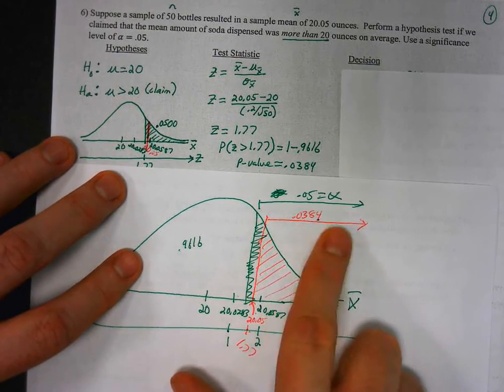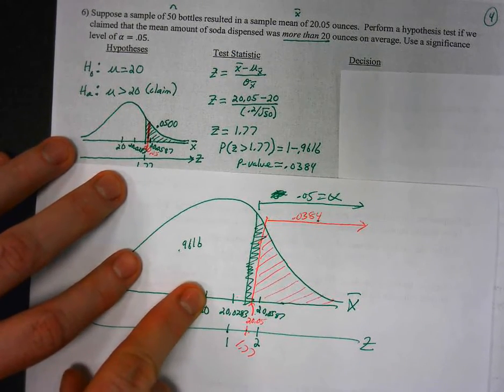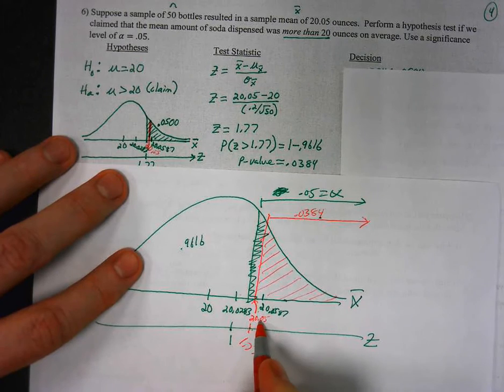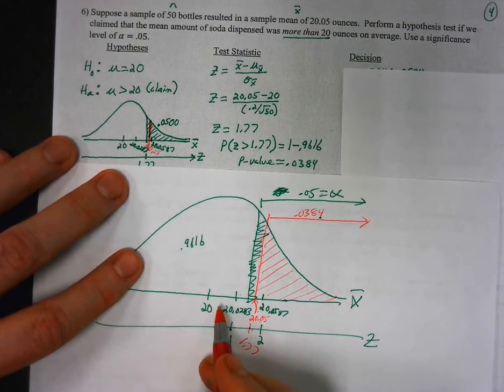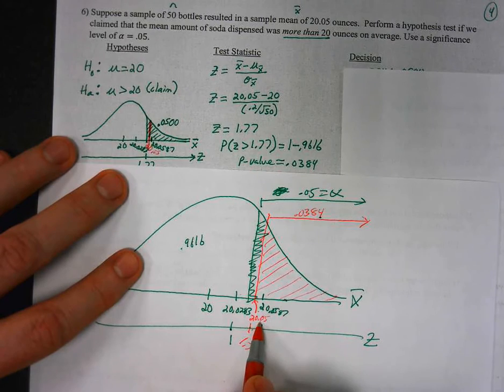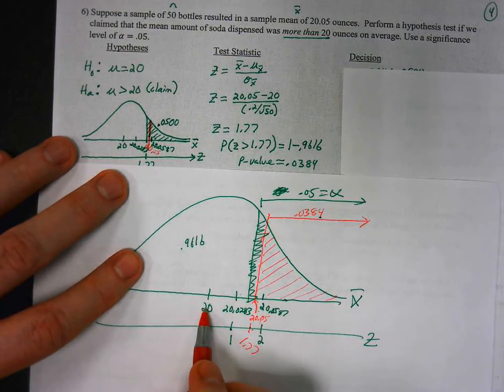That is far enough away from 20 to reject the null hypothesis. Even though the 20.05 sample mean is only 0.05 away from 20, in terms of the variation in our distribution and our sample size, that value is far enough away to say that 20 was not okay to assume for the population mean.